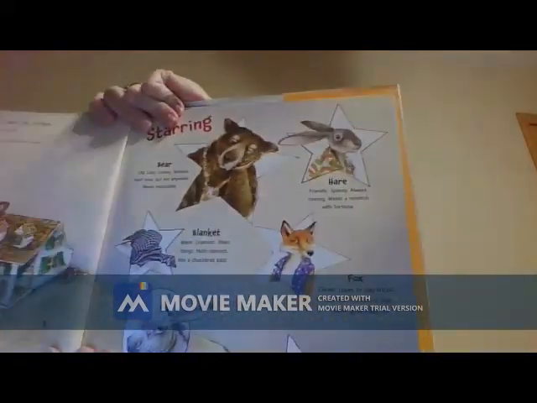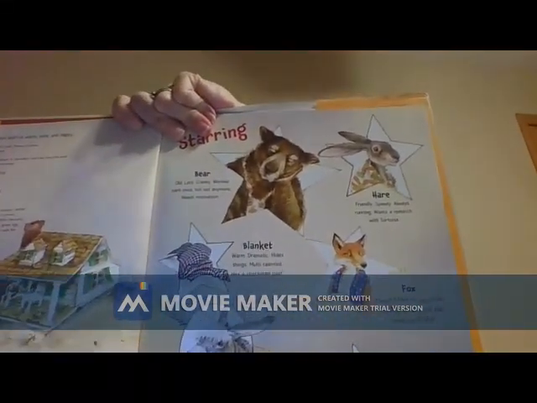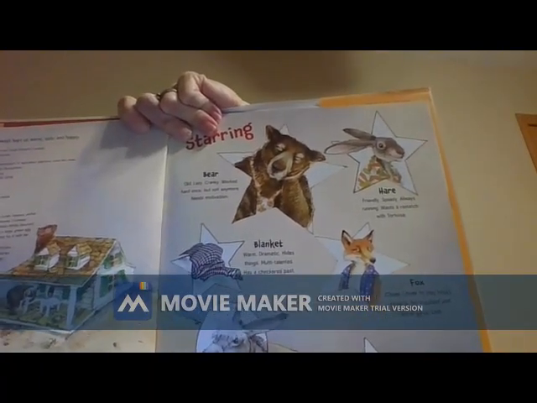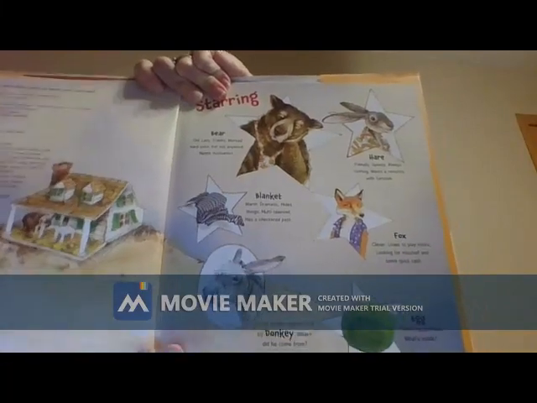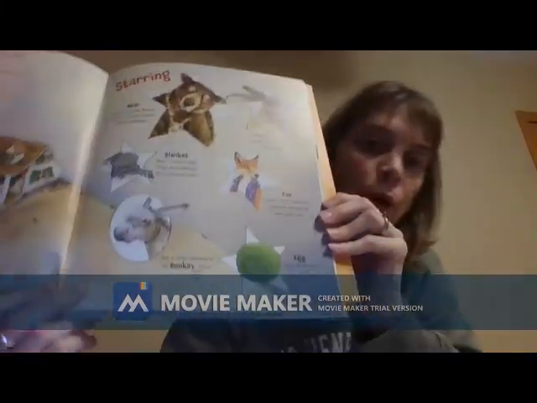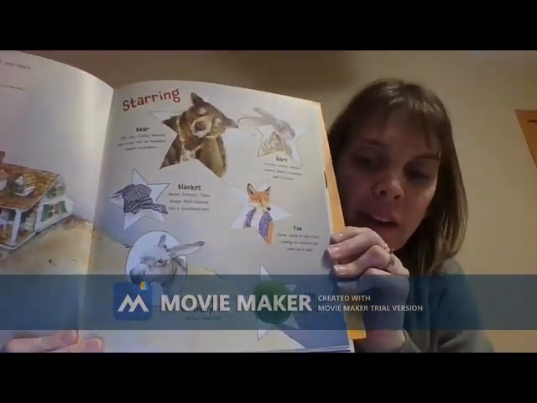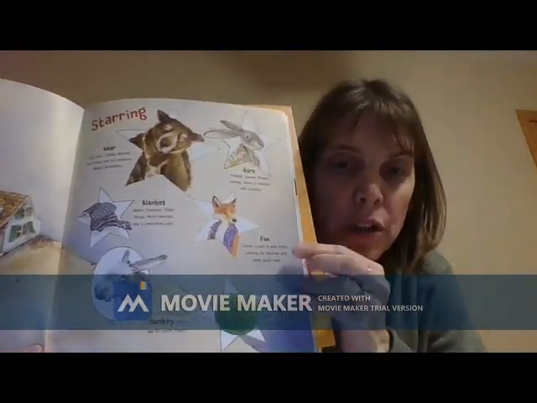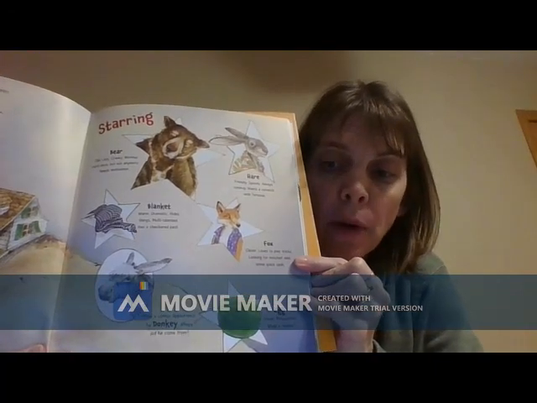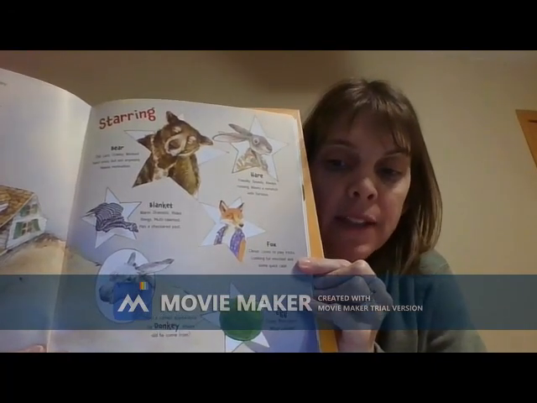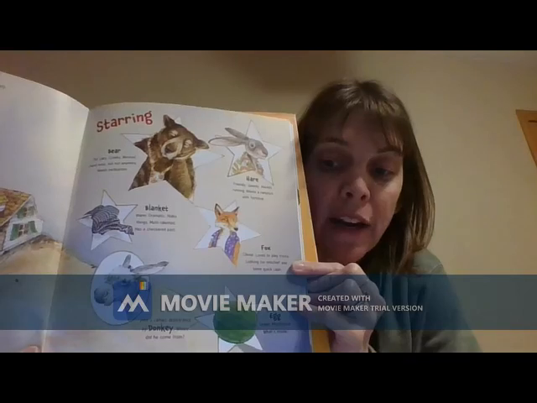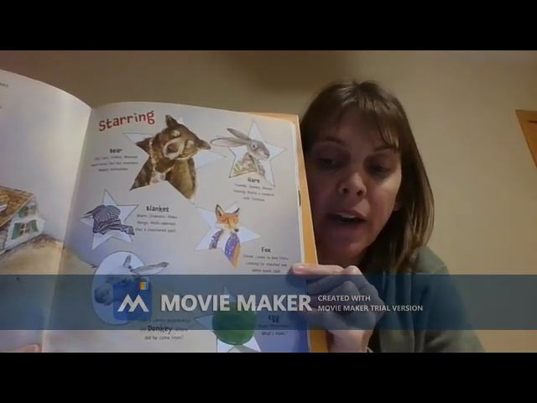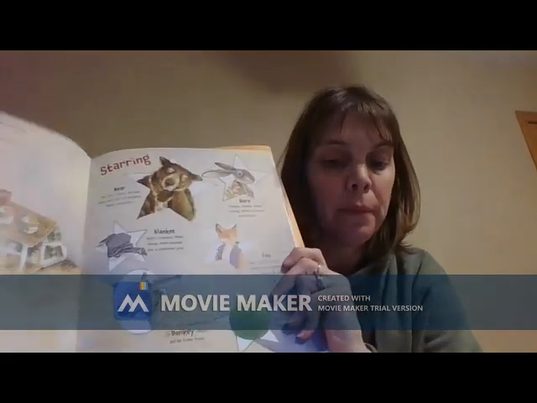On the next page, the author introduces the characters. The word starring tells us that the pictures drawn here are the characters that are starring in the book. I like how the characters are drawn inside the stars. Each character has a short description. This helps me get an idea of who the characters are and what they are like. I can start to form ideas on what the characters will do in the story.